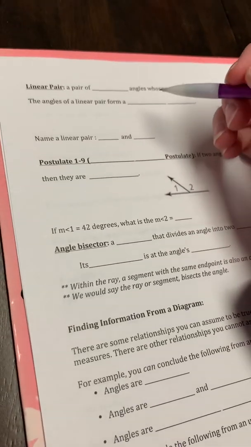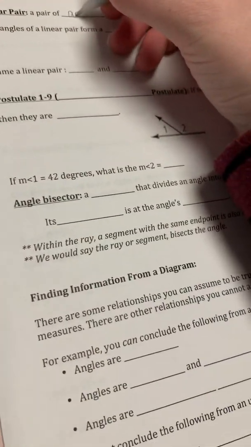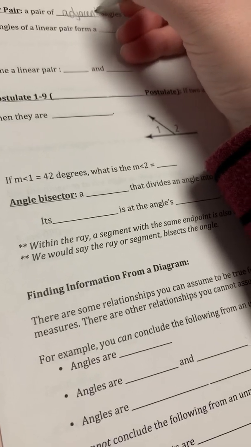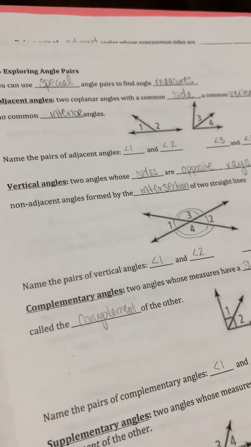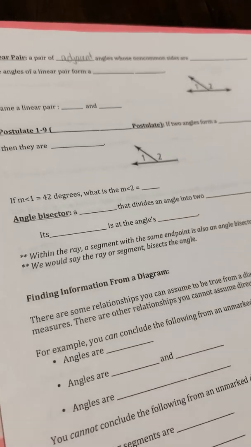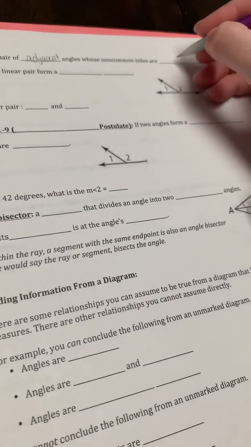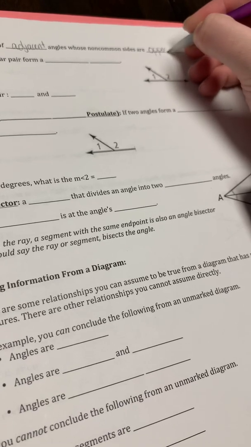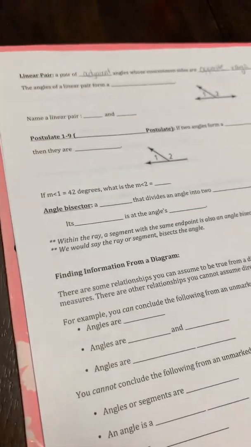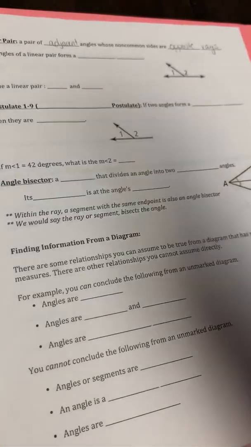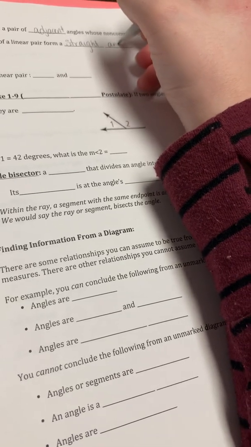Linear pair is a pair of adjacent angles. Remember, adjacent is the vocab word we learned over here. Okay. So a pair of adjacent angles whose non-common sides are opposite rays. The angles of a linear pair form a straight angle.